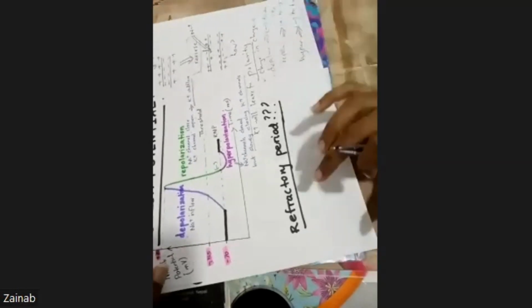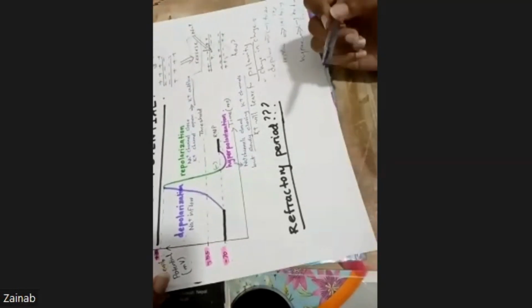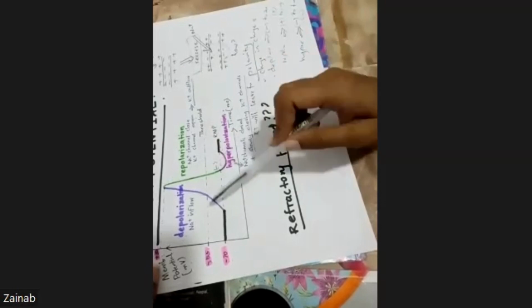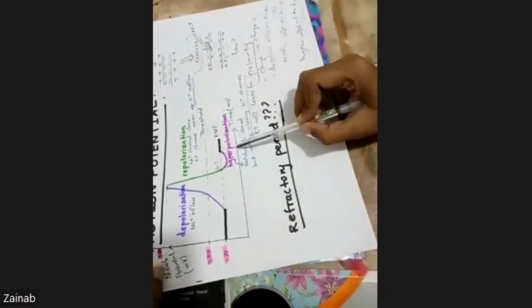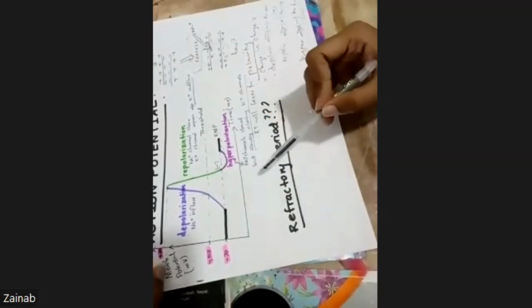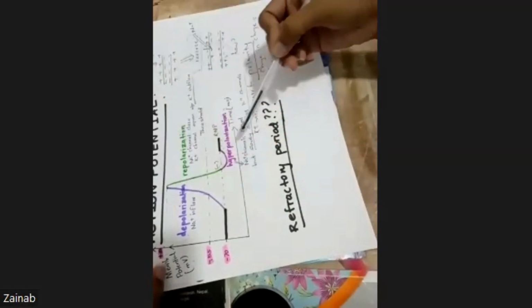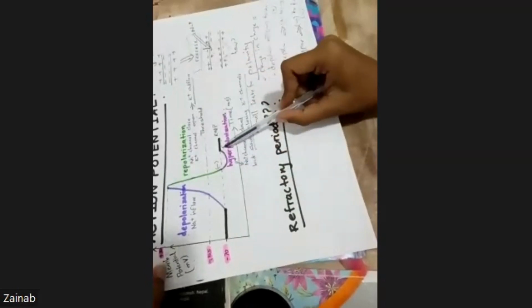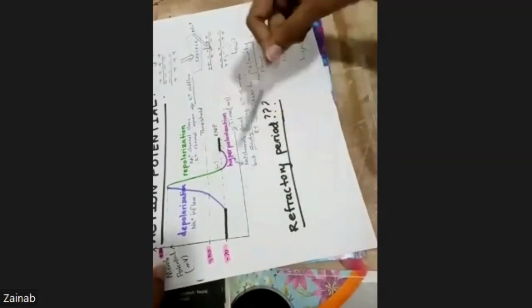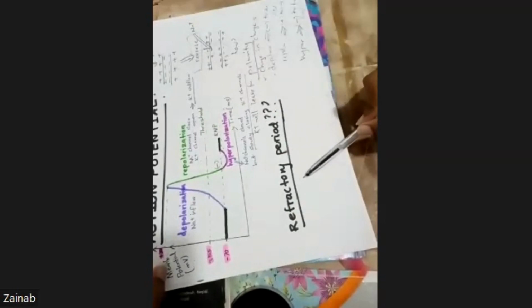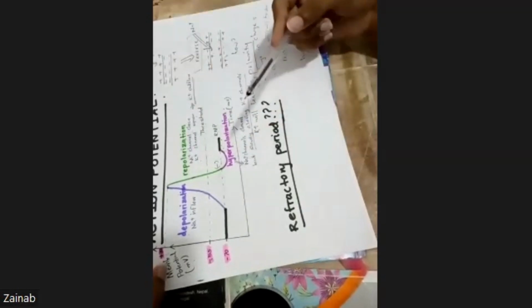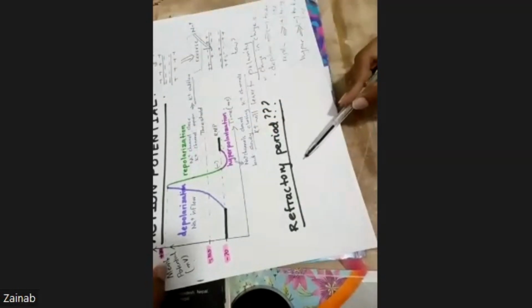Then there's the refractory period. Refractory period means you cannot stimulate a neuron when it's in the action potential. During the action potential, you have three phases: depolarization, repolarization, and hyperpolarization. During this time, you cannot send another stimulus to do this all over again. This cycle will start and end, and only after some time can you send another stimulus. That is called the refractory period.